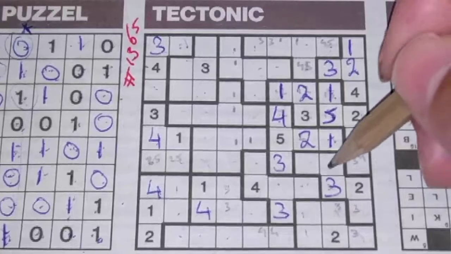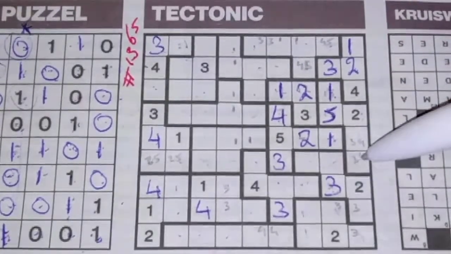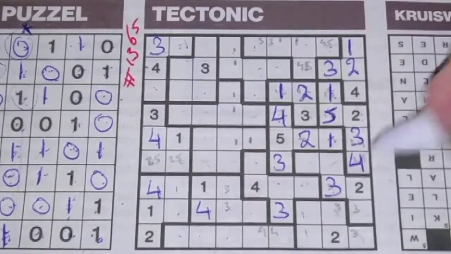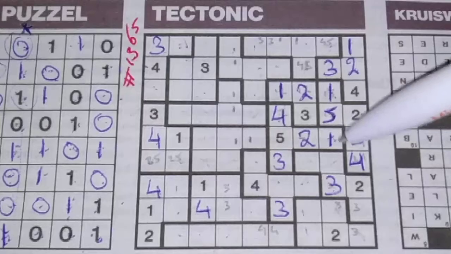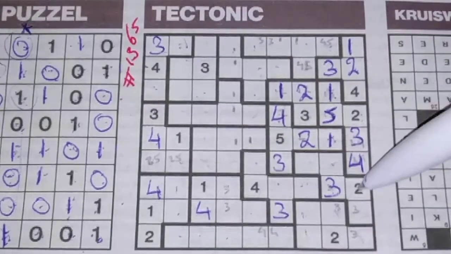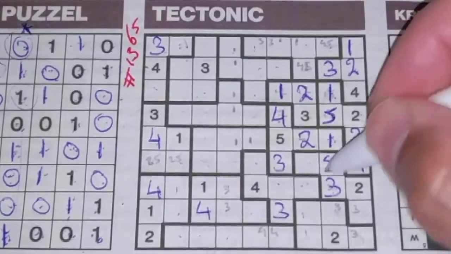This box cannot be a 4. Wait, we have a 3 here. So this box cannot be a 3 anymore. This should be the 3 and this should be the 4. This box should be a 5 because it cannot be a 1, cannot be a 2, cannot be a 3, cannot be a 4. So 1 digit left should be the 5.